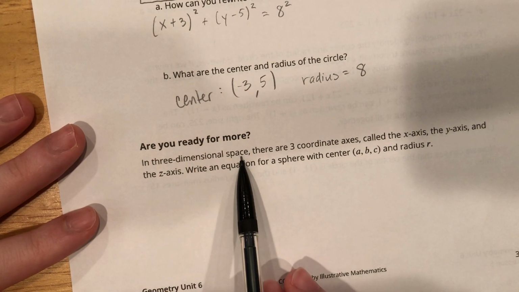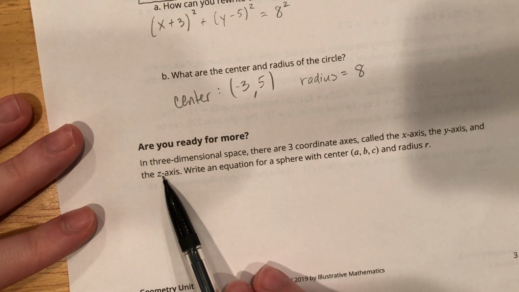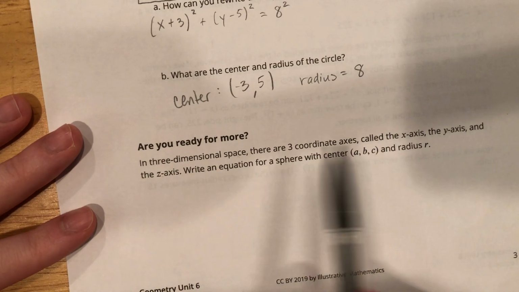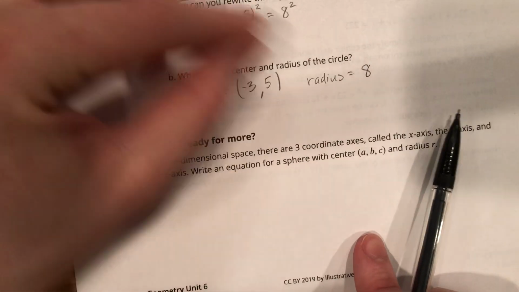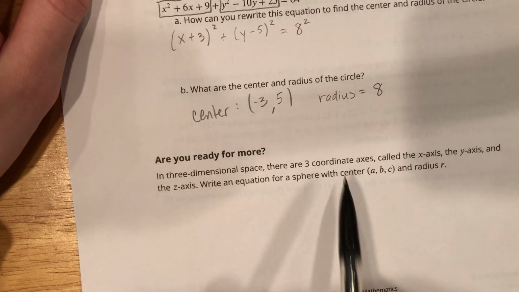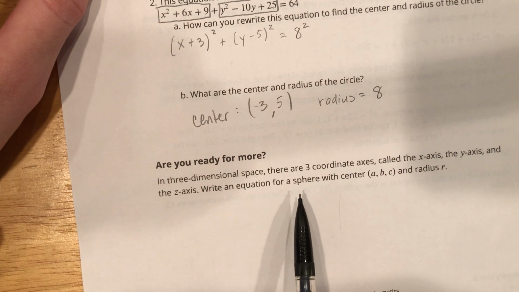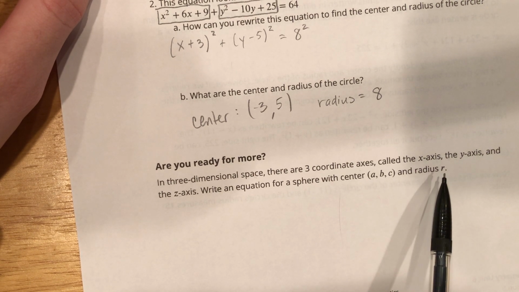In three-dimensional space, there are 3 coordinate axes called the x-axis, y-axis, and z-axis. So if x and y are up and down, z would be like as my finger is coming closer to the camera. That's the z-axis. X, y, and z is coming towards you. Write an equation for a sphere with center A, B, C, and radius R.